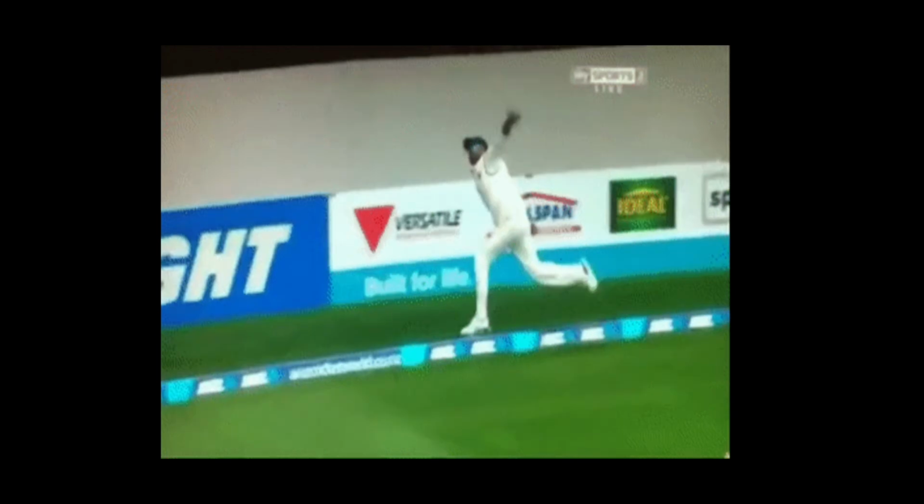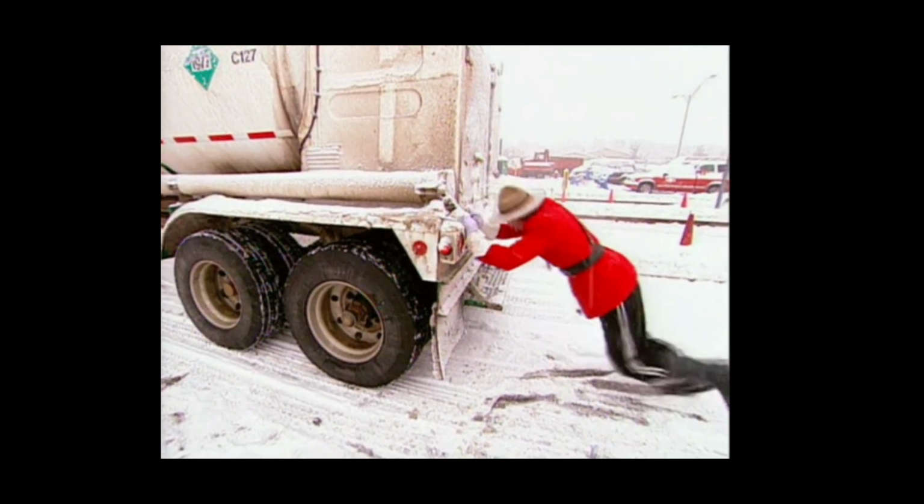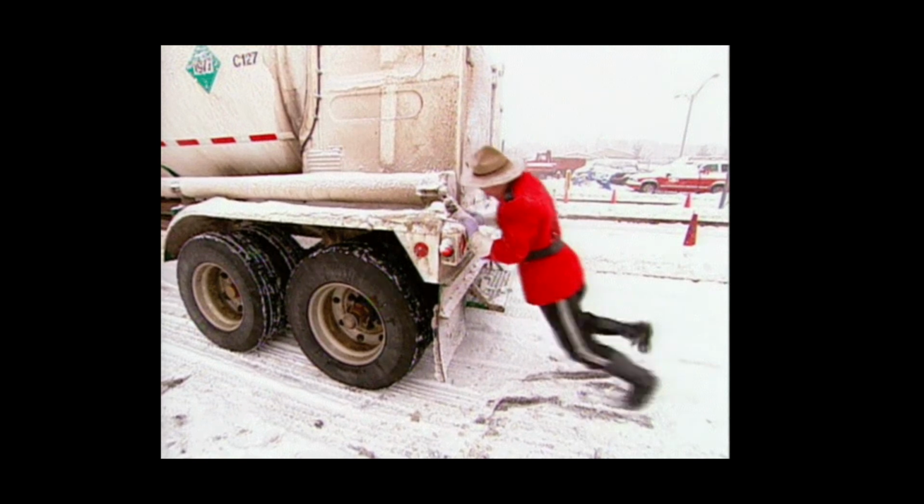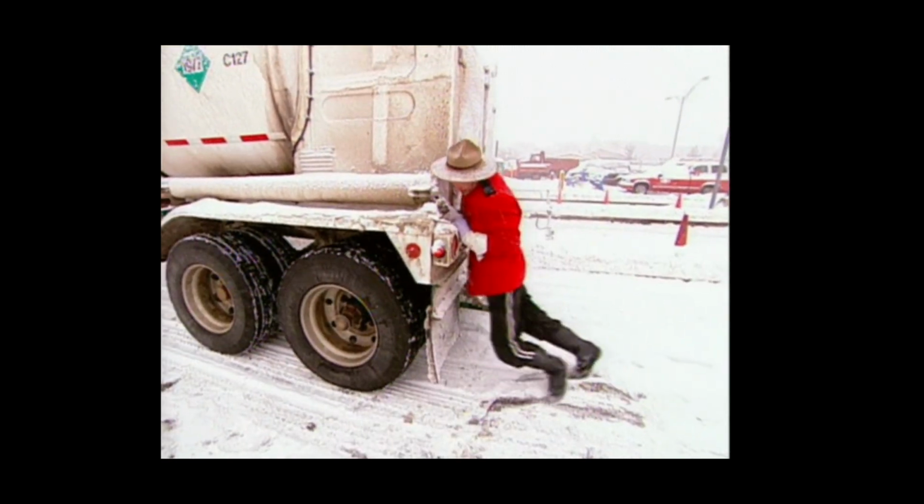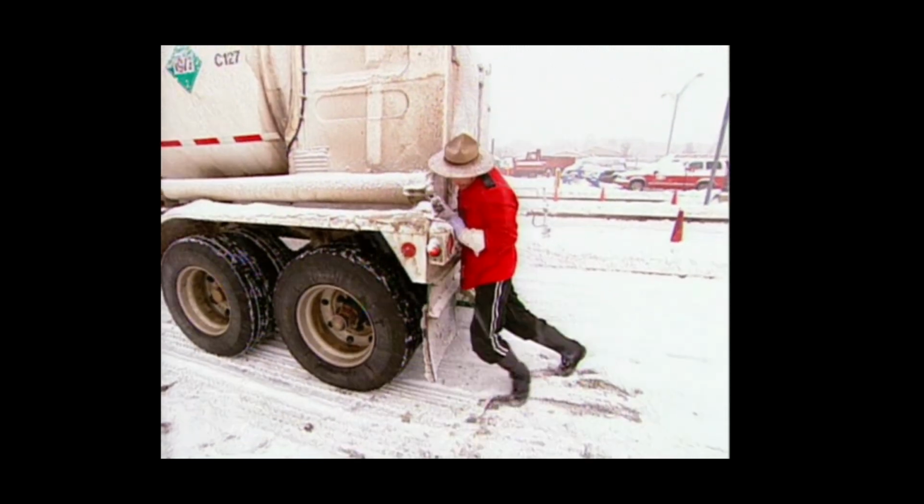And let's see an example. Yes, here the fielder catches the ball and tends to move his hand towards the ground because the force is in that direction. And here the mass of the truck is higher, the acceleration by the man is lower, so the force is not enough to move this truck.